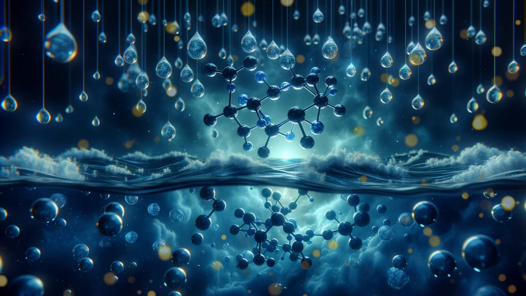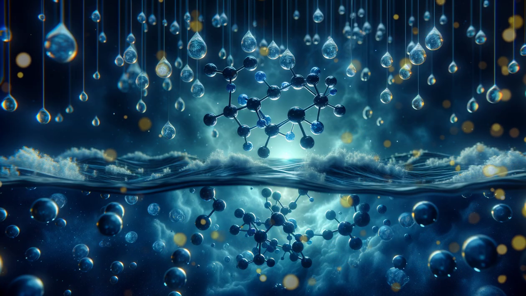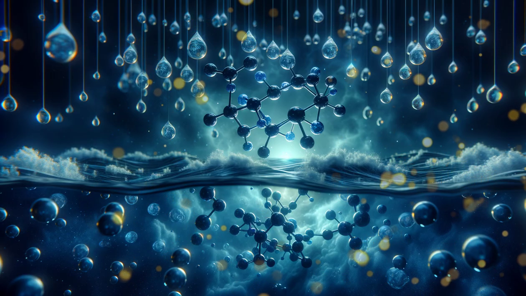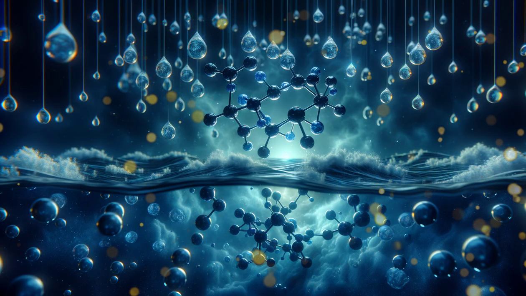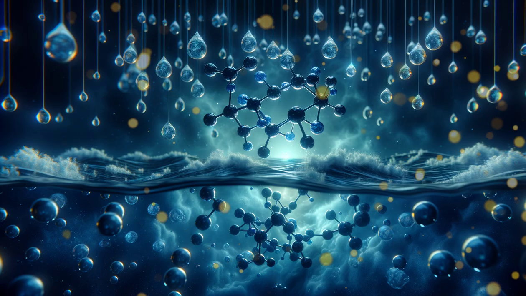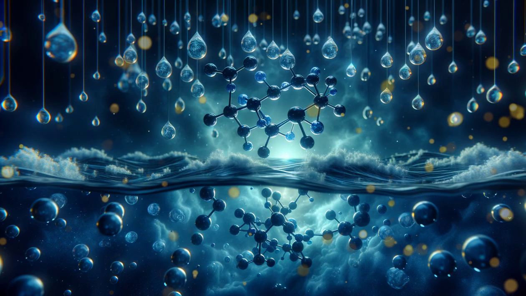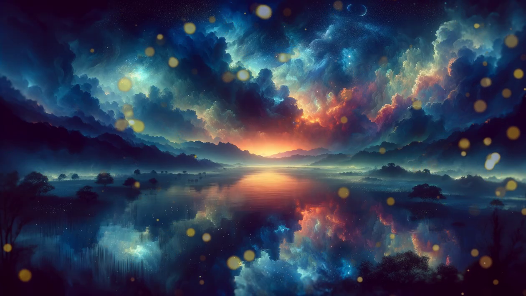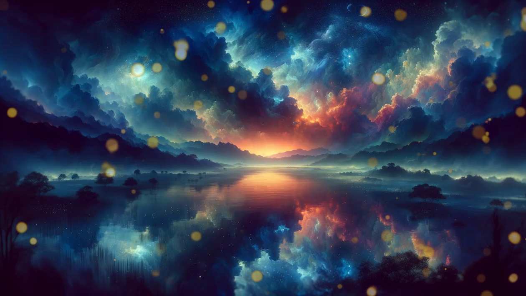Similarly, water interacts with countless molecules, dissolving salts, sugars, and gases, transporting them to where they are needed most. This ability to dissolve a wide array of substances facilitates vital processes, from cellular respiration to nutrient absorption.